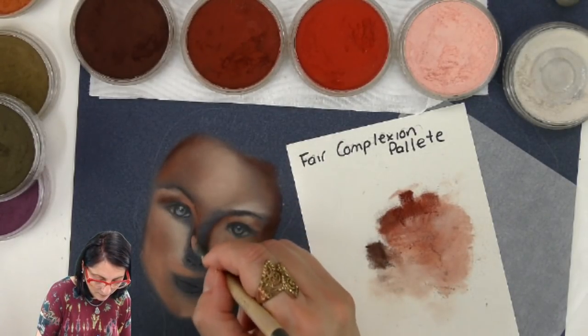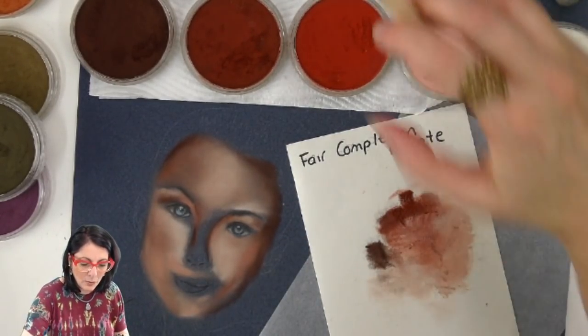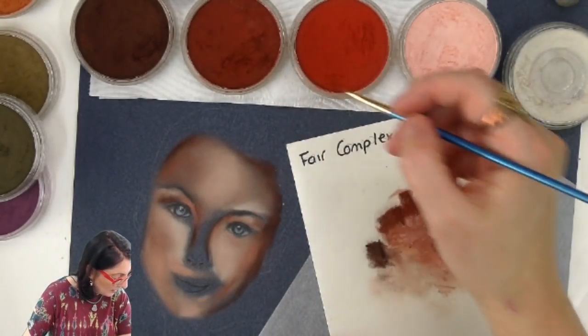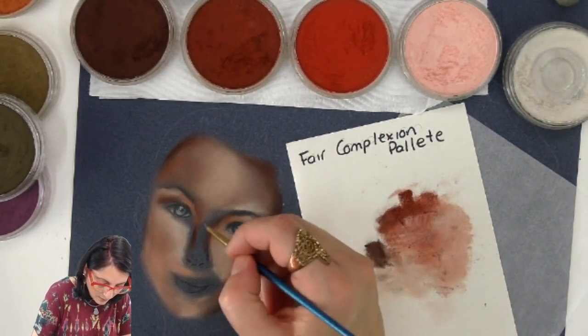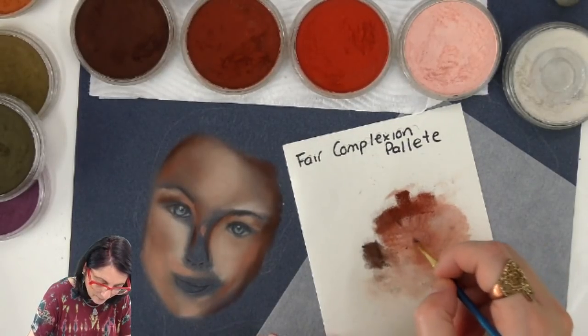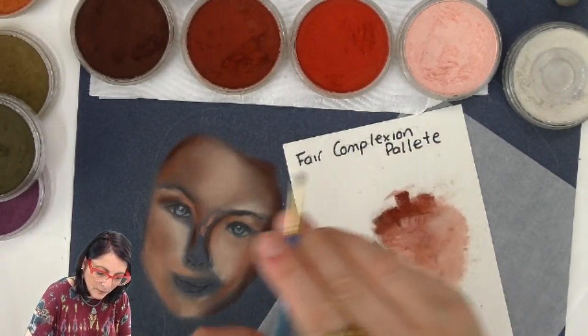Here we go. Right, small brush now. Actually no.